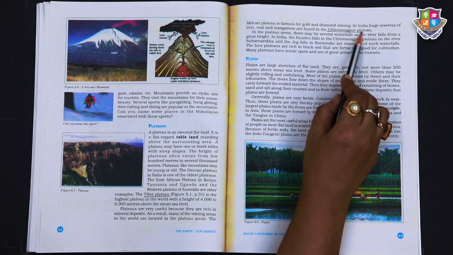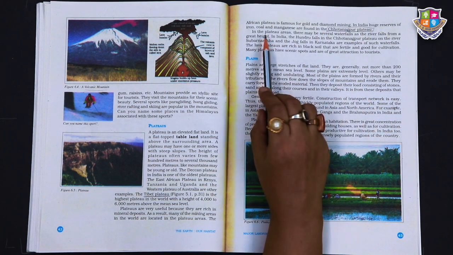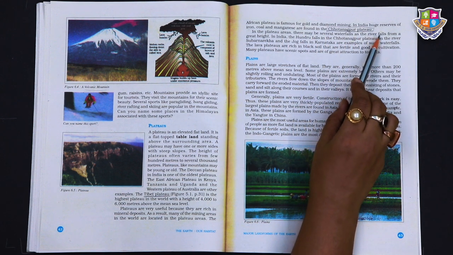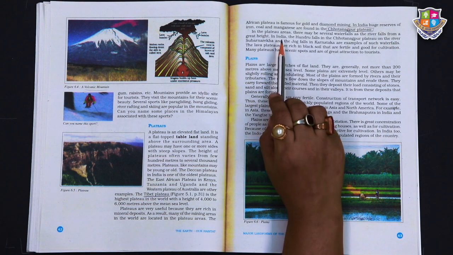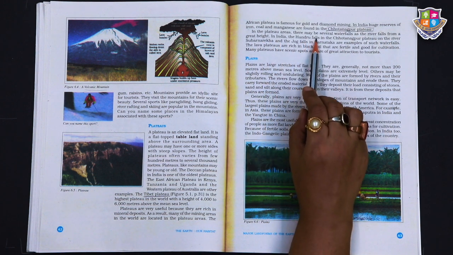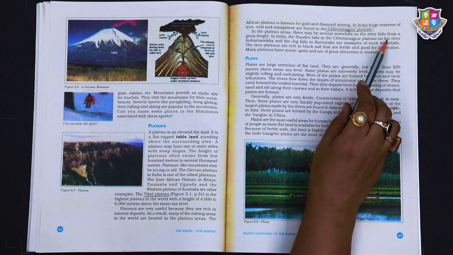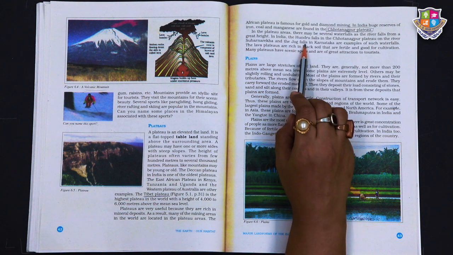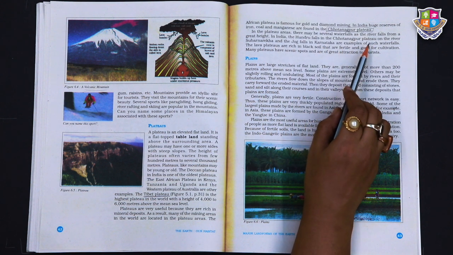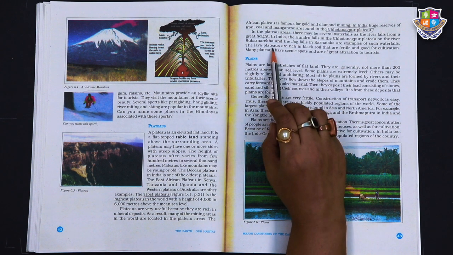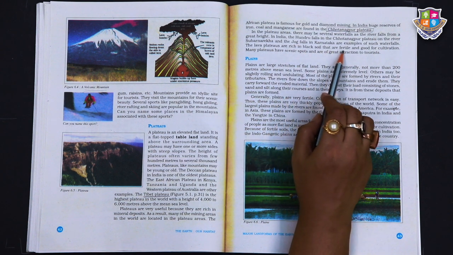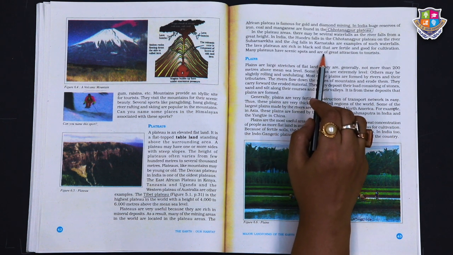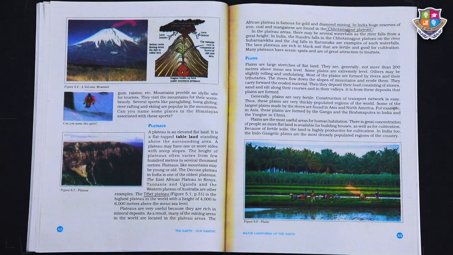In the map, you find out where the Chota Nagpur Plateau is. In the plateau areas, there may be several waterfalls as the river falls from a great height. In India, the Hundru Falls in the Chota Nagpur Plateau on the river Subarnarekha and the Jog Falls in Karnataka are examples of such waterfalls. The lava plateaus are rich in black soil that is fertile and good for cultivation. Many plateaus have scenic spots and are of great attraction to tourists.